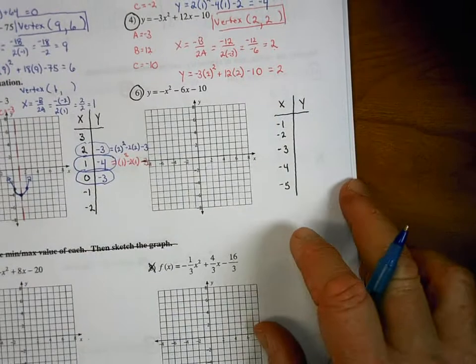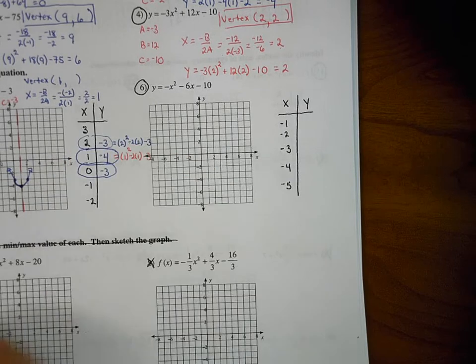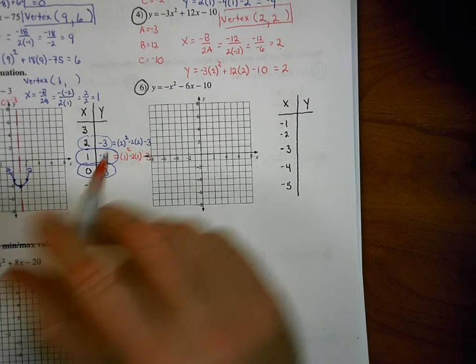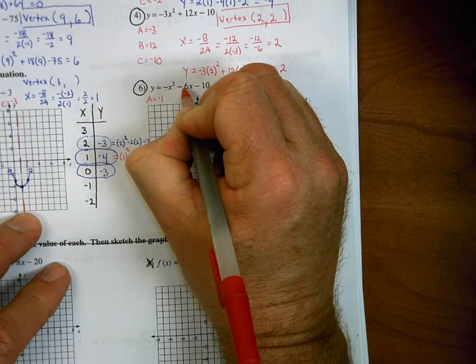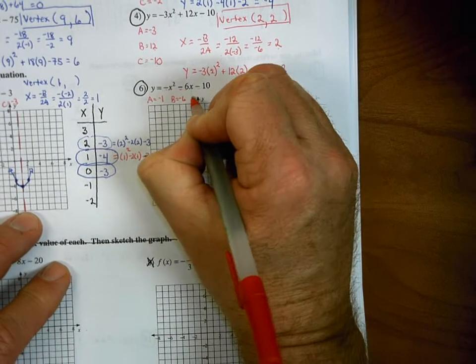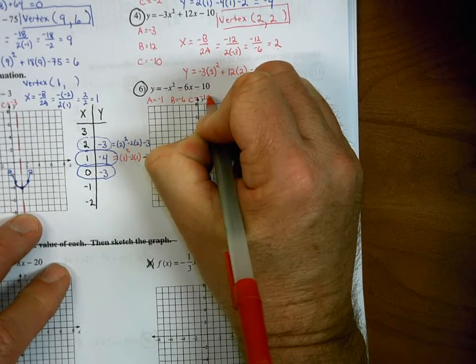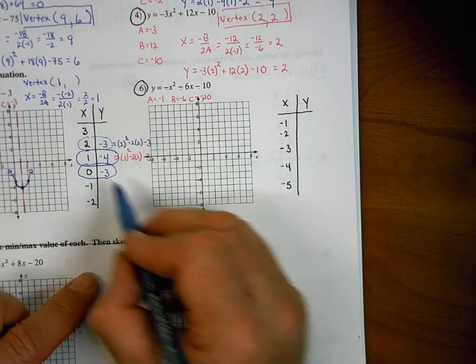Okay, moving on to number 6, I'm going to do the same thing. So the first thing that I'm going to do is identify the fact that my a value is negative 1, my b value is negative 6, and my c value is negative 10. All right. Now I'm going to figure out which one of these numbers here represent my vertex.